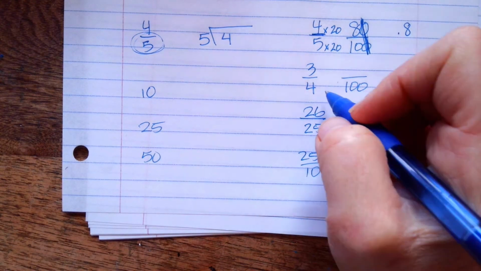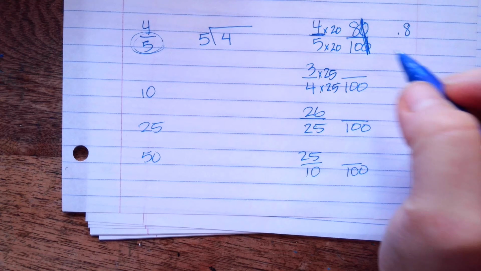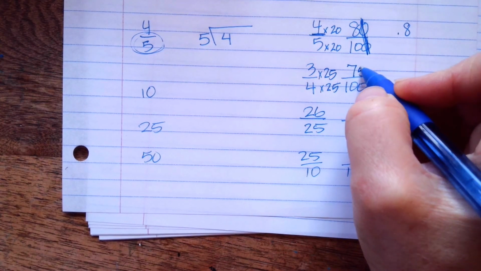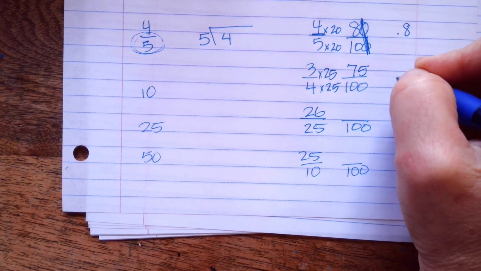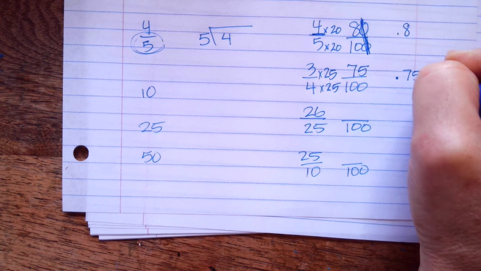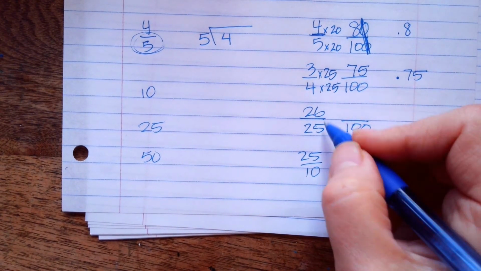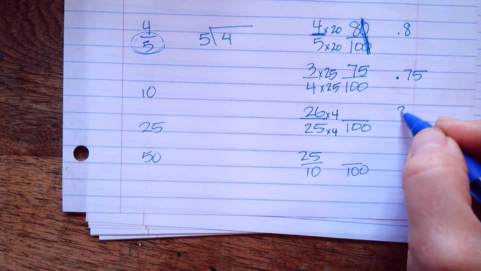25 times. Anything we do to the bottom, we do to the top. 25 times 3 is 75. And then what's 75 over 100? 0.75. 25 times 4 is 100. So then we would multiply 26 times 4.